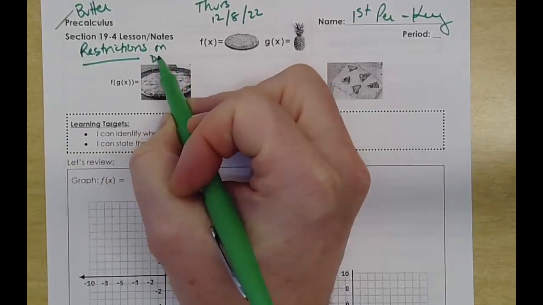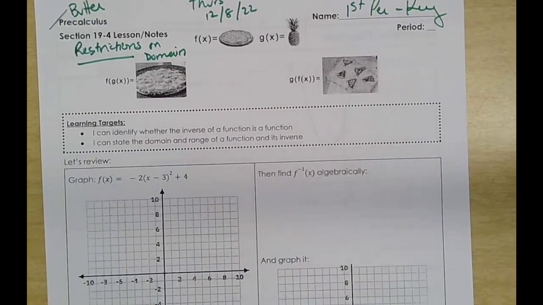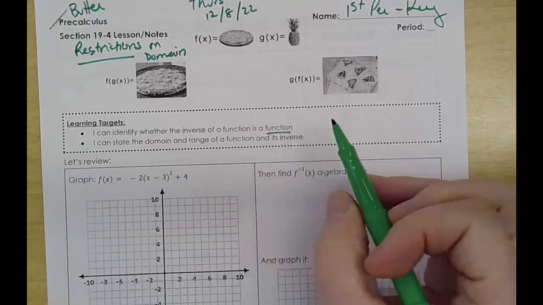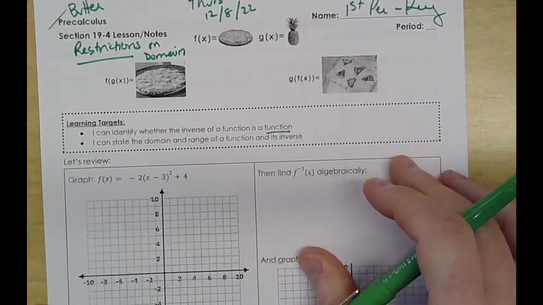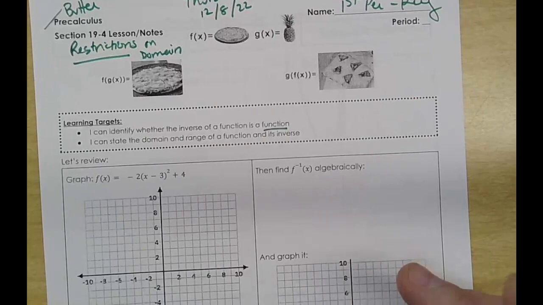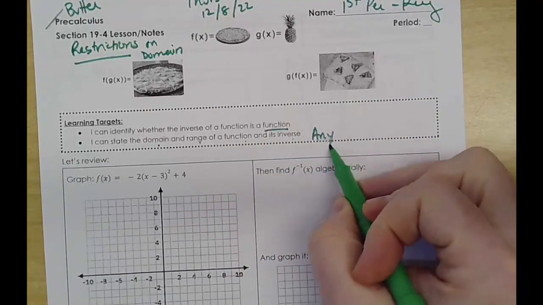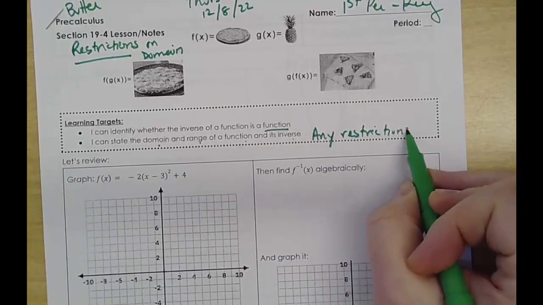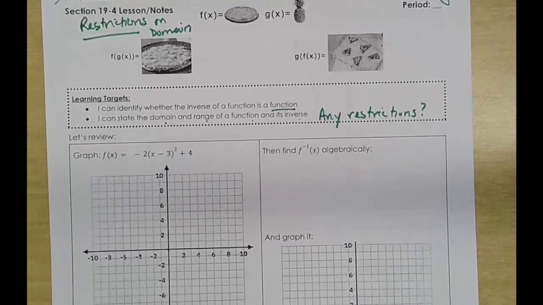Restrictions on domain. And there's only a couple cases of where that happens. Restrictions on the domain. I can identify whether the inverse function is a function, so the function passes the vertical line test, and then the inverse function also passes the vertical line test. Then say the domain and range of the function and its inverse. Sometimes there are restrictions, sometimes there's not any, so that they're both functions of x. They both pass the vertical line test. That's what we're getting at here.